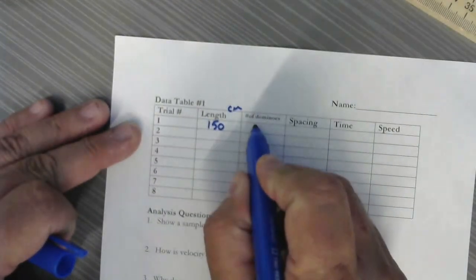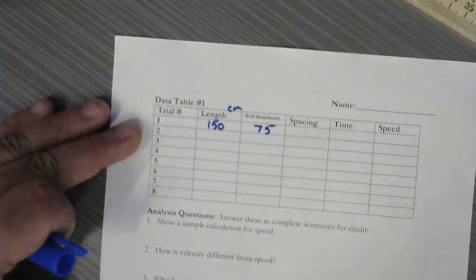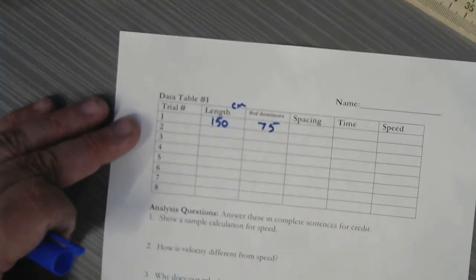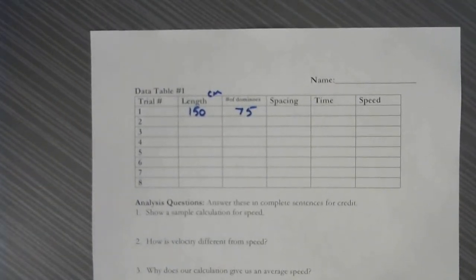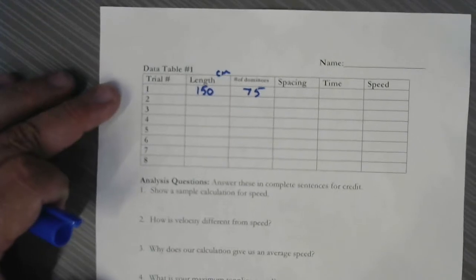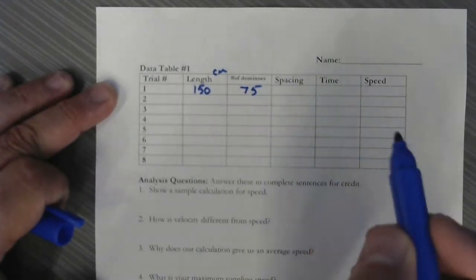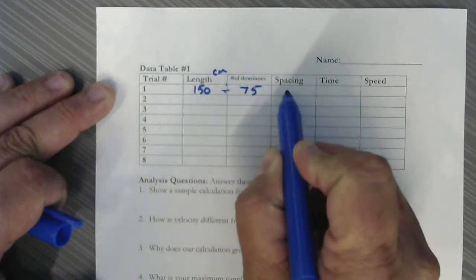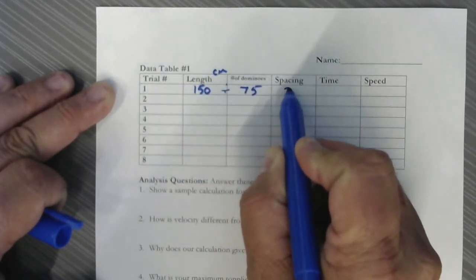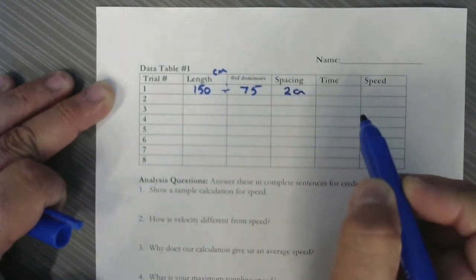Now the number of dominoes is 75, and I really do recommend that you count this because sometimes previous students will lose a domino somehow, and then you've only got 74. That'll throw your results off. What you're going to do is you're going to divide the length by the number of dominoes to get the spacing. In this case, that's pretty easy. That's going to be 2 centimeters.